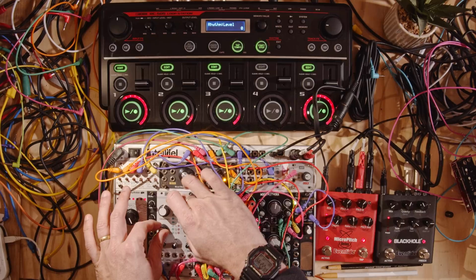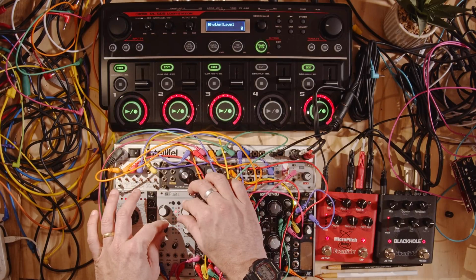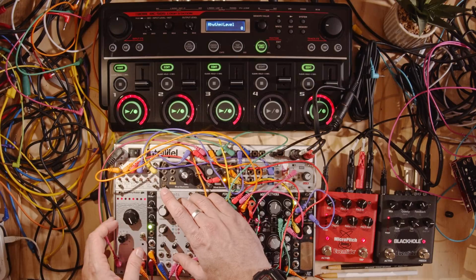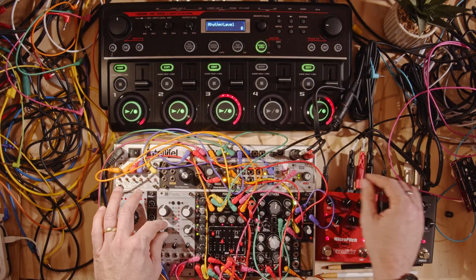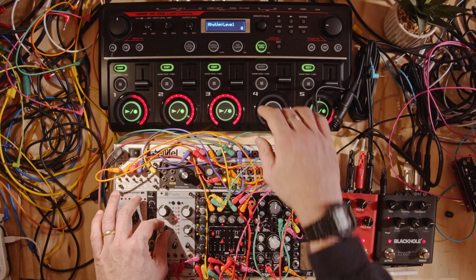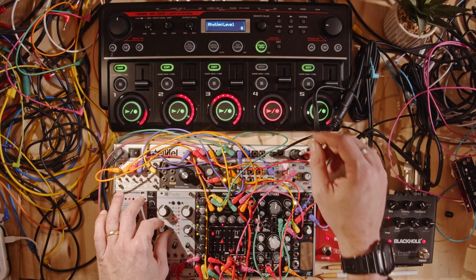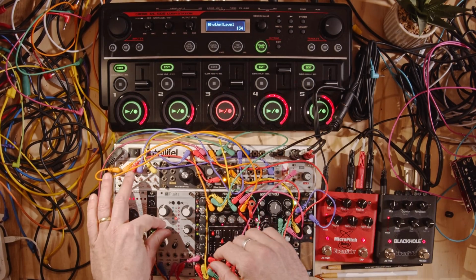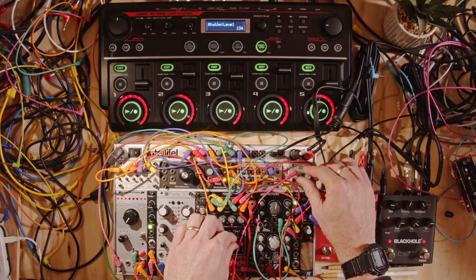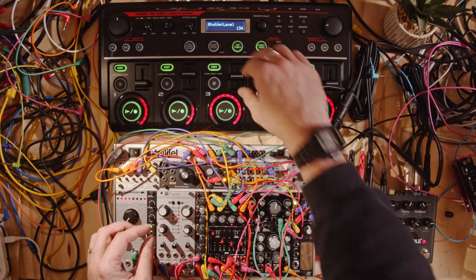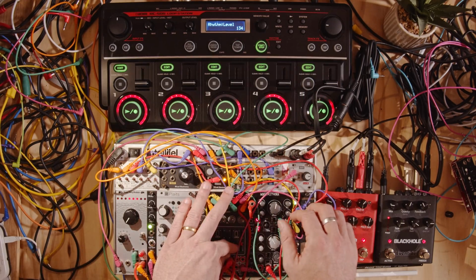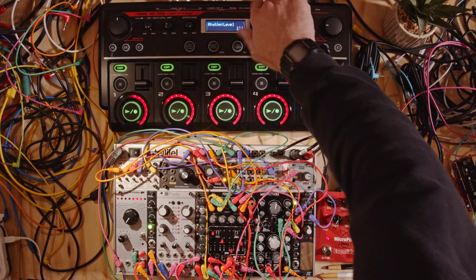Plaits is amazing because it has lots of different modes. It has its own drums as well. And things like this. Physical modelling for kind of techno moments. And we'd be off. But let's stop for a second.